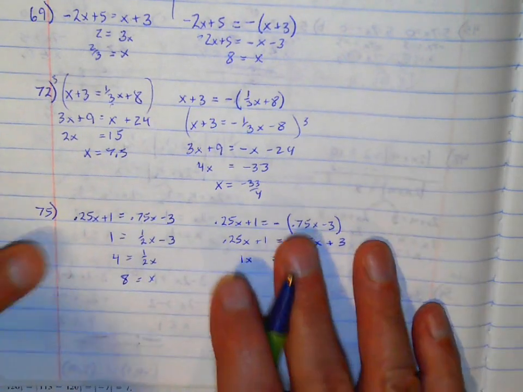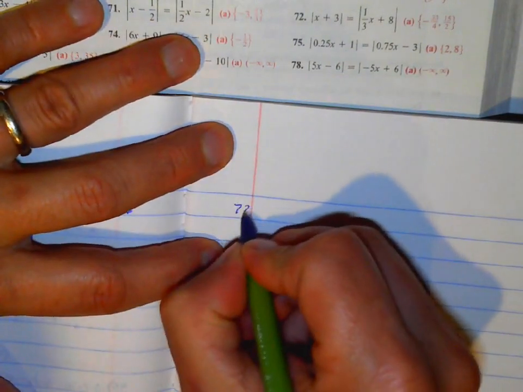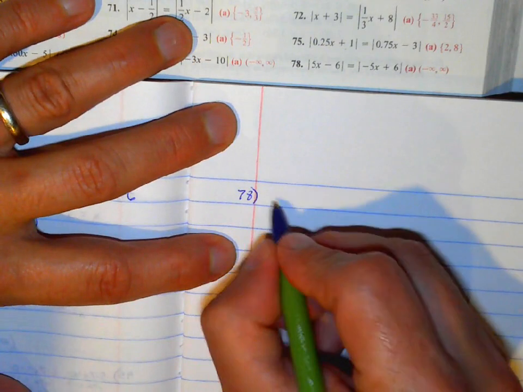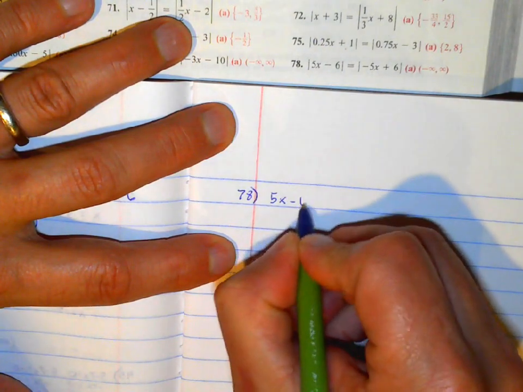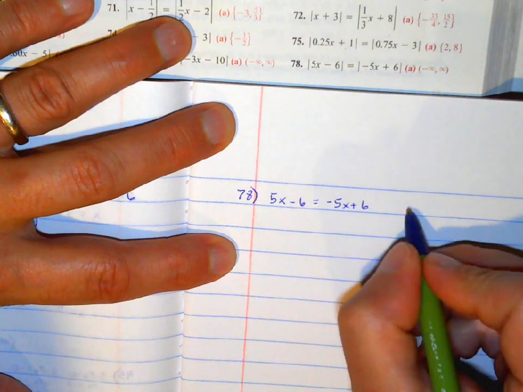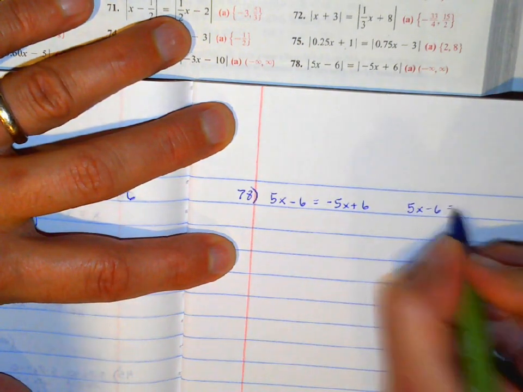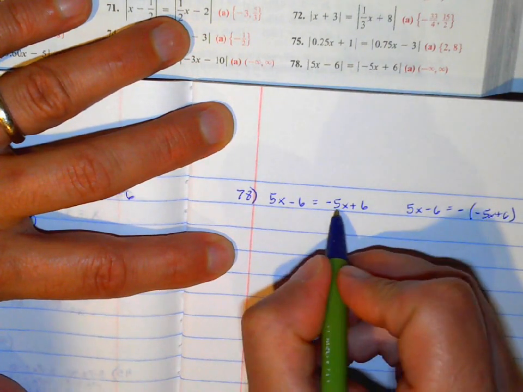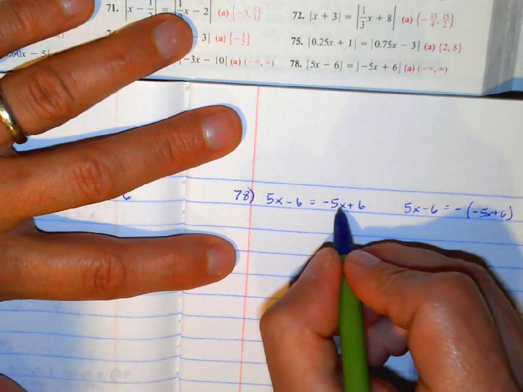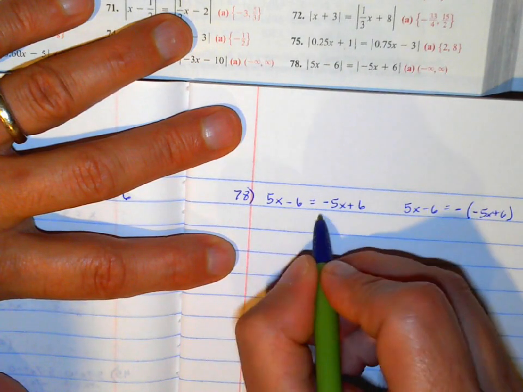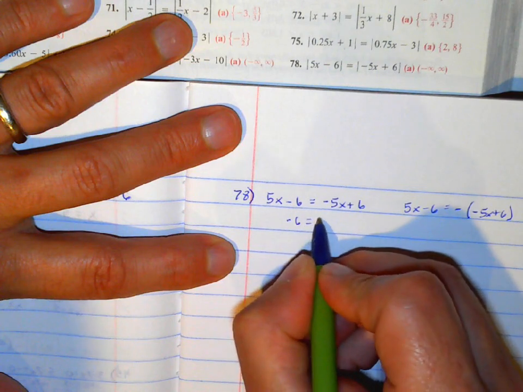78. So it equals the original, and then equals the negative of it. Okay, so add that over, and they cancel out. So I have negative 6 is equal to 6.